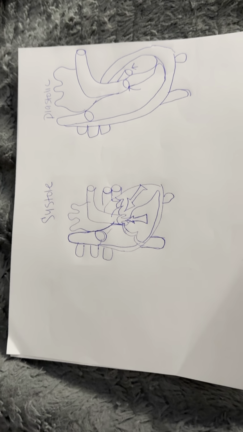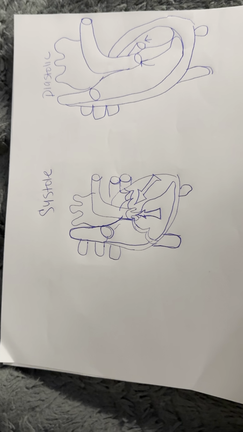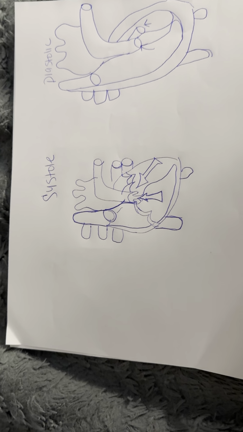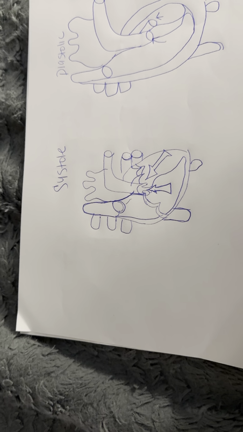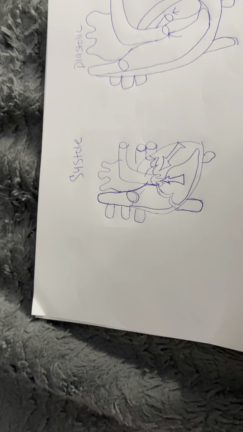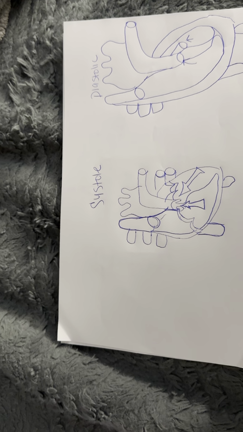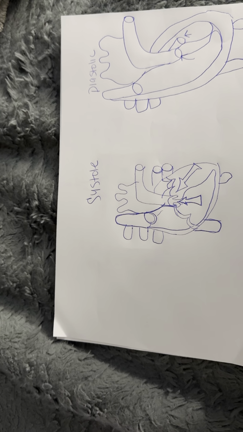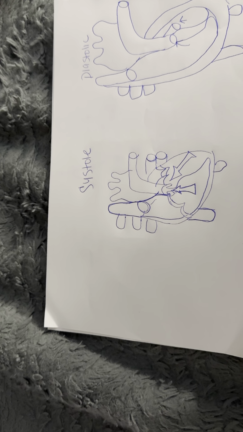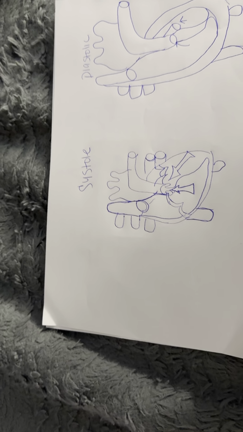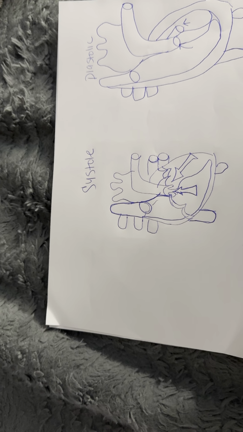So the first one is the atrial relaxation and ventricular filling, which is also called early diastole. We start in diastole when both the atria and the ventricles are relaxed. Blood flows passively into the ventricles because the AV valves, the tricuspid and the mitral valves, are open, while the semilunar valves are closed. This phase happens after the T wave on the EKG, when the heart is electrically quiet.